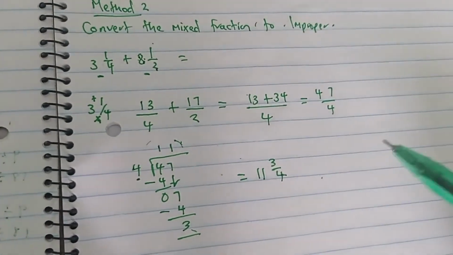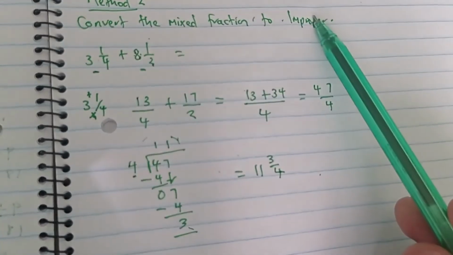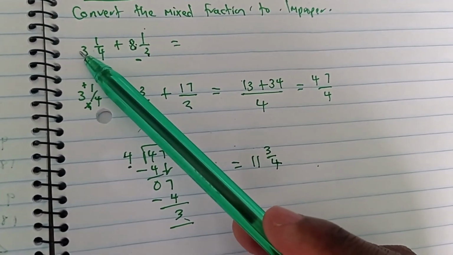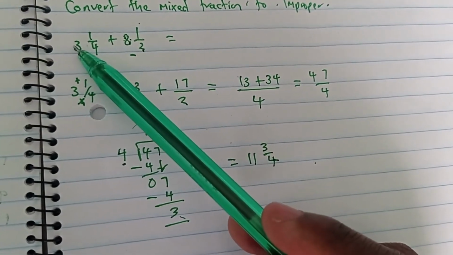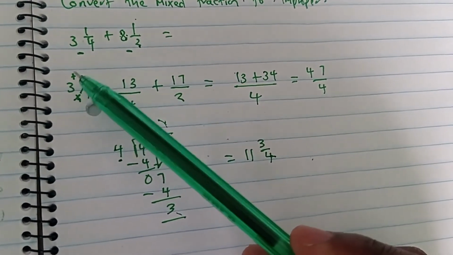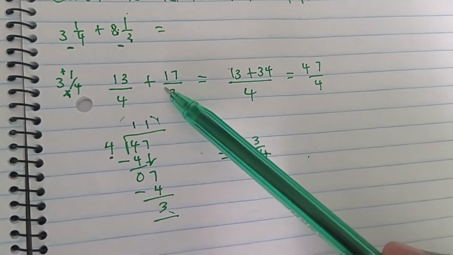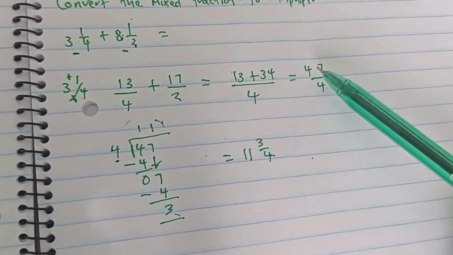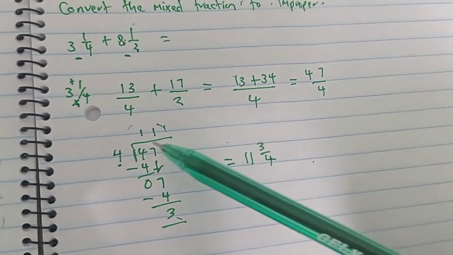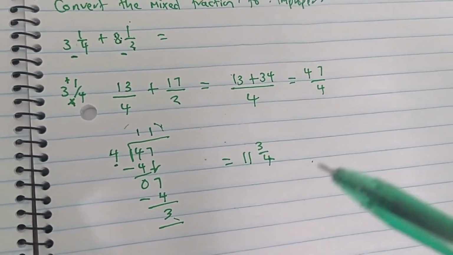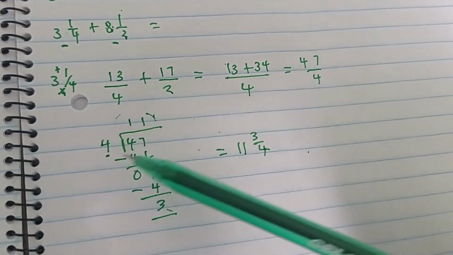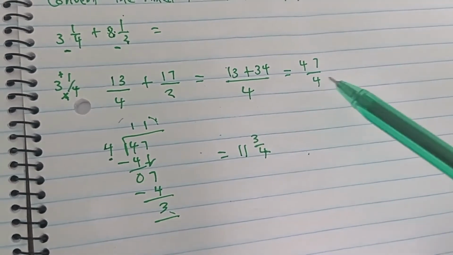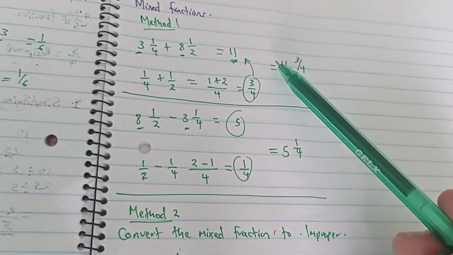So the main thing here is just conversion. Converting a mixed fraction into an improper fraction is the denominator times the whole number. The answer that you get, you add it to the numerator: 4 times 3 plus 1. Now you have converted this into an improper fraction. To convert the improper fraction back to a mixed fraction, you divide this. Then the number at the top will be the whole number. The remainder will be the numerator. Then the number that you used to divide will be the denominator. You see the answer is 11, 3 over 4, same as the answer that you got here, 11, 3 over 4.